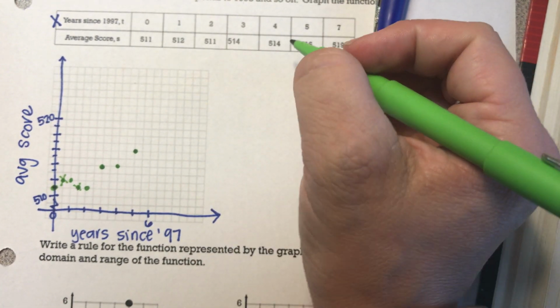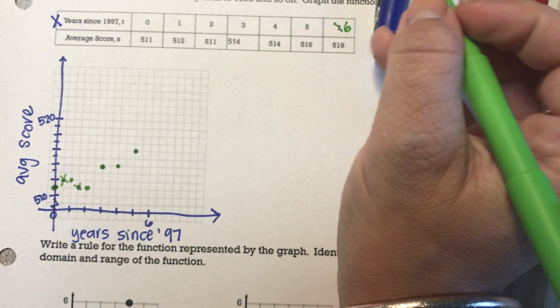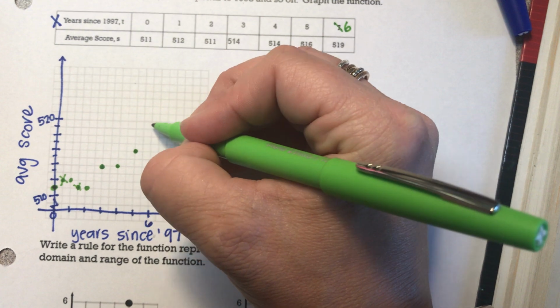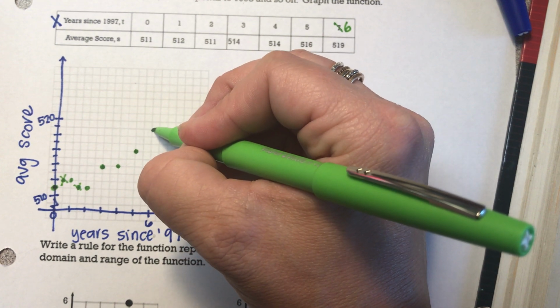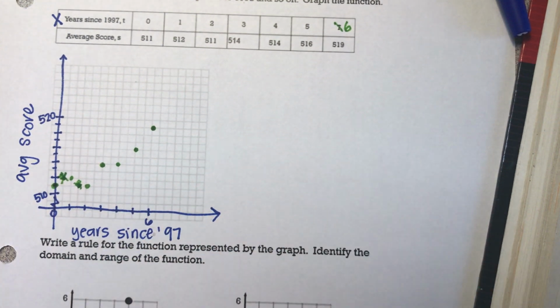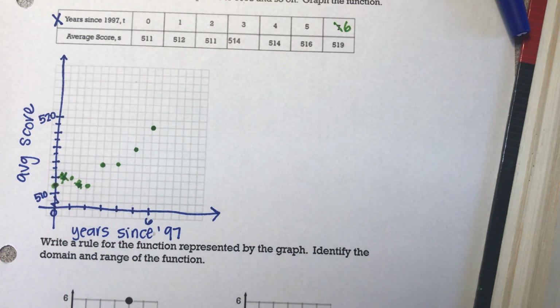Oh, did I skip? Let's change that to 6. That should be a 6 up there. My bad. Okay, and after 6 years, it was up to 519. So ignore these two guys down here. But that is our data on a graph.